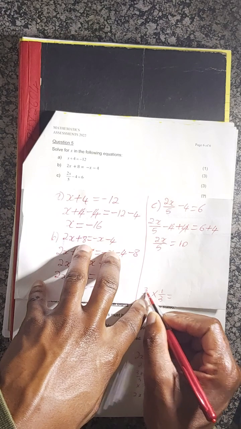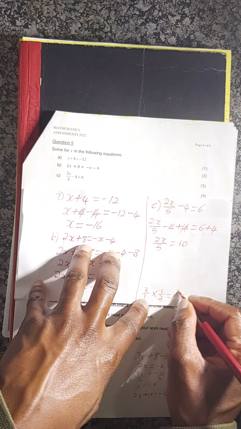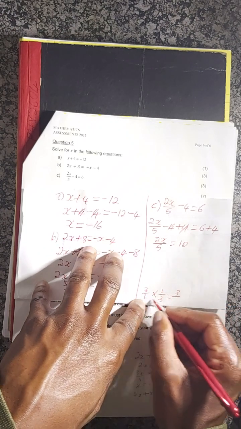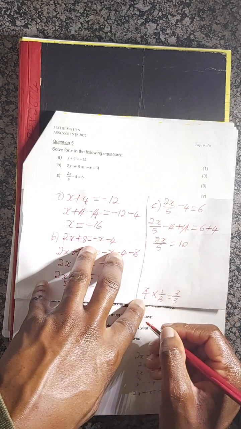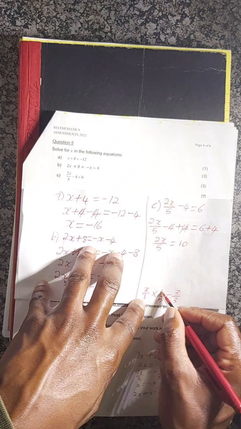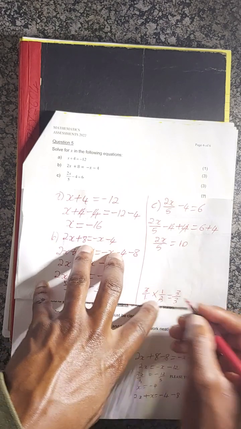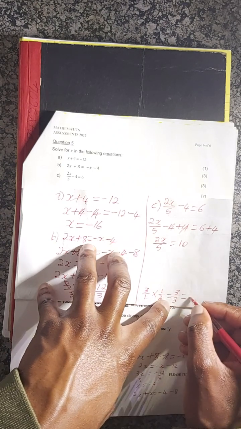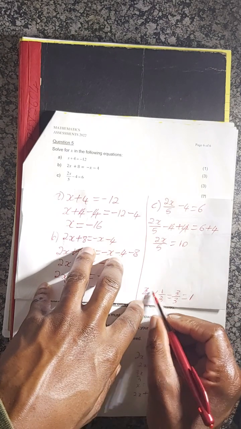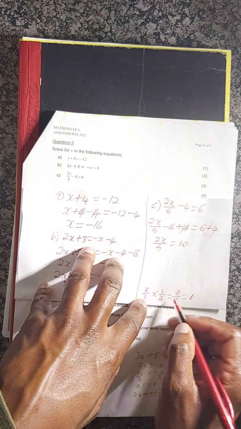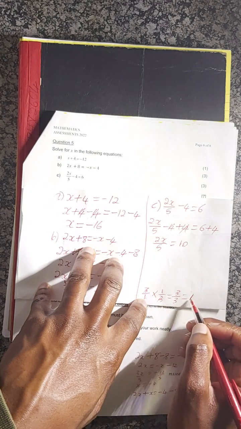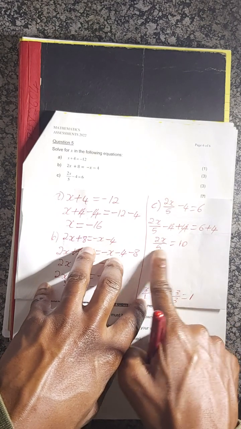So here I'm seeing 3 multiplied by 1, I get 3. 1 multiplied by 3, I get 3. Or you could say this and this cancel and remain with 1 divided by 1, or just 3 divided by 3, which is 1. The moral of the story is that when I'm multiplying inverses, the answer should always be 1. So that's what you're going to apply here.